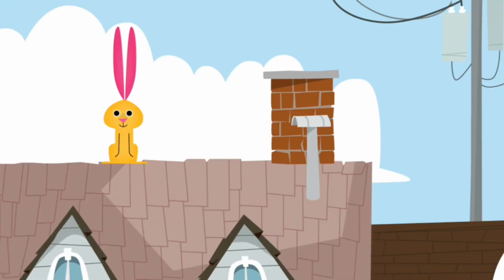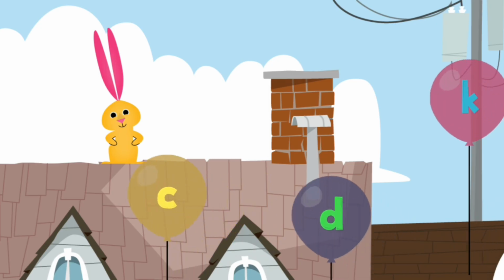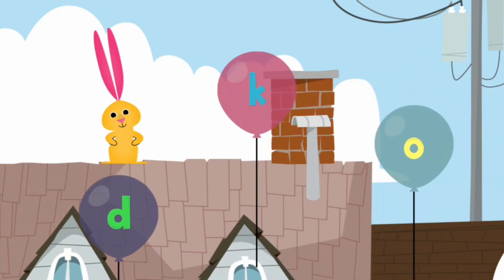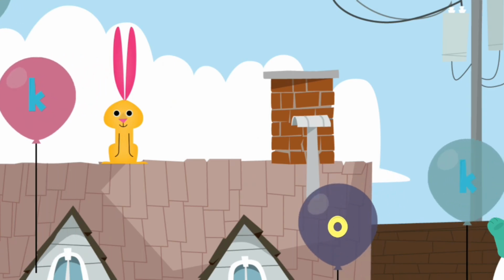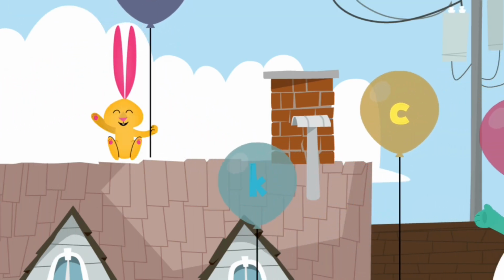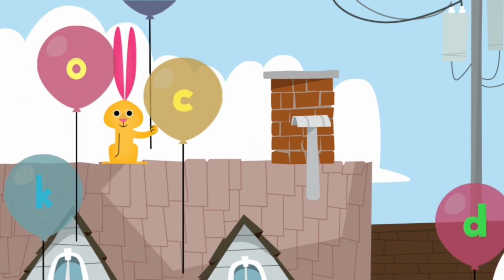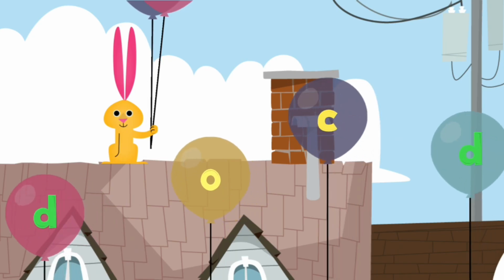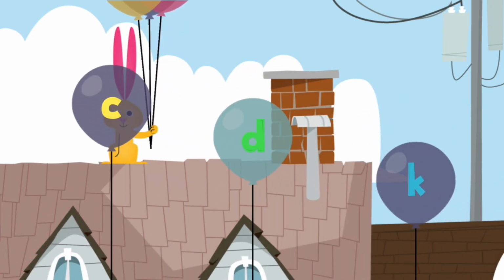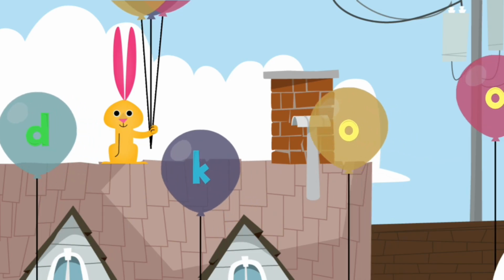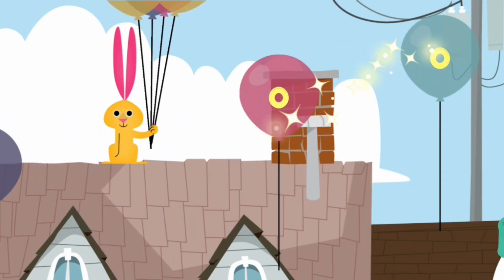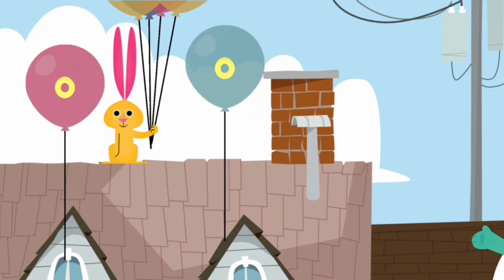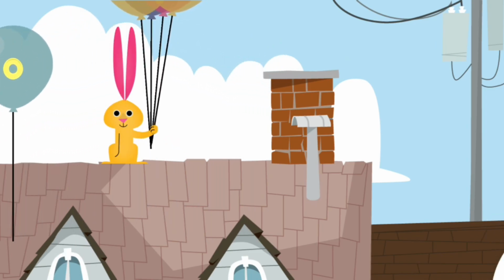Drag the letter O to the rabbit. O. Woohoo! Good work! You dragged the letter O to the rabbit.